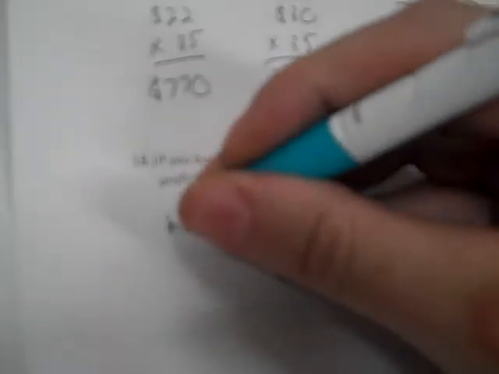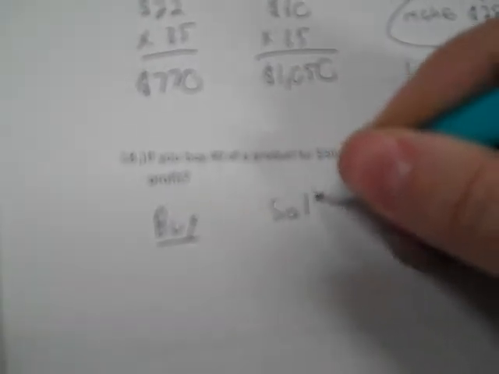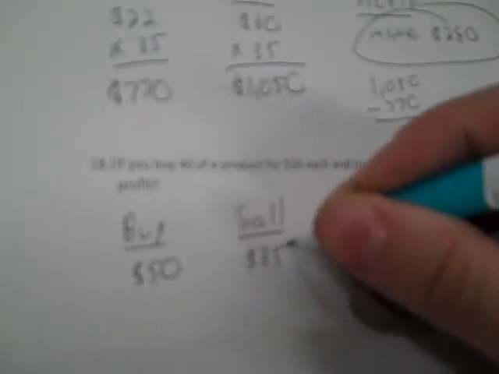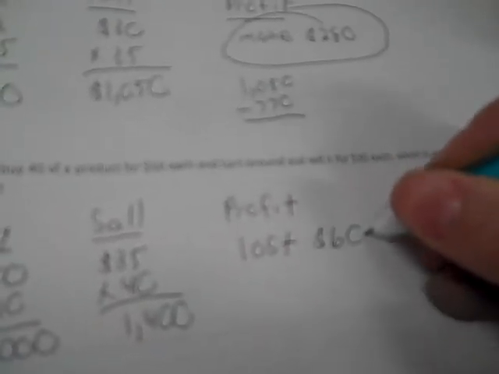Okay, number 18. If you buy 40 of a product for $50 each, turn around and sell for $35 each, what's your profit? So buy, sell, and profit. Okay, so I bought it for $50. I'm going to sell it for $35. So that means I lost money on this one. And then I'm buying 40 of the product and I'm selling 40 of the product. Okay, so this is going to be 2,000, and then 35 times 40, 1,400. So now find the difference, and you lost $600.